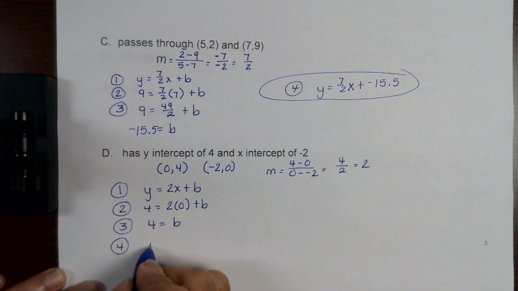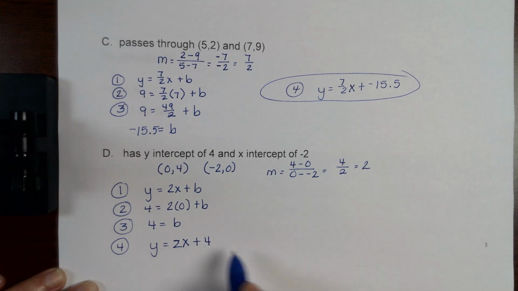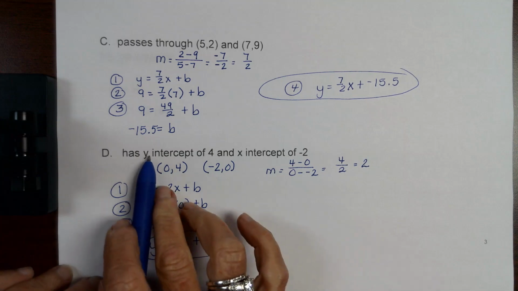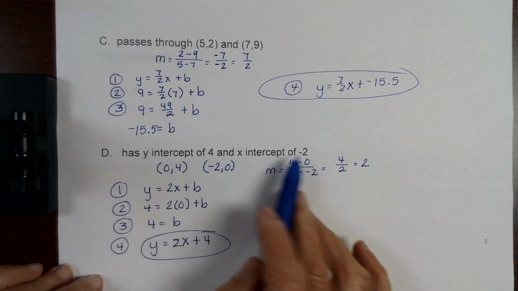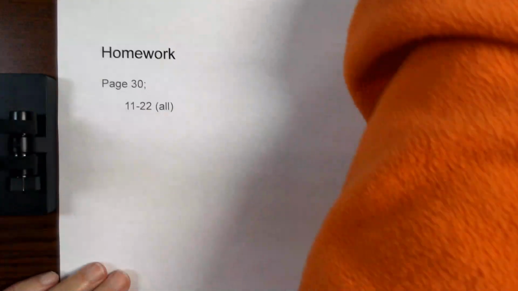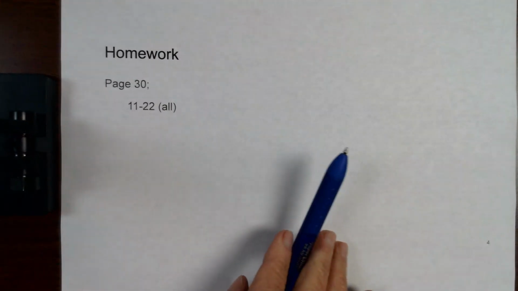And then I plug back in the slope and the y-intercept. So I have a positive 2 plus the 4. So that would be the equation of the line that has the y-intercept of 4 and the x-intercept of negative 2. All right, your homework on this is page 30, 11 through 22 all.